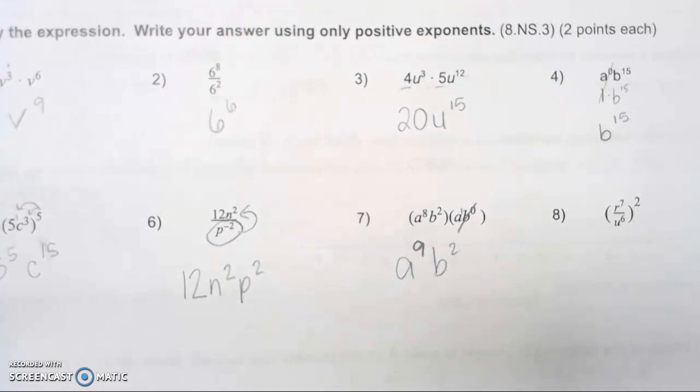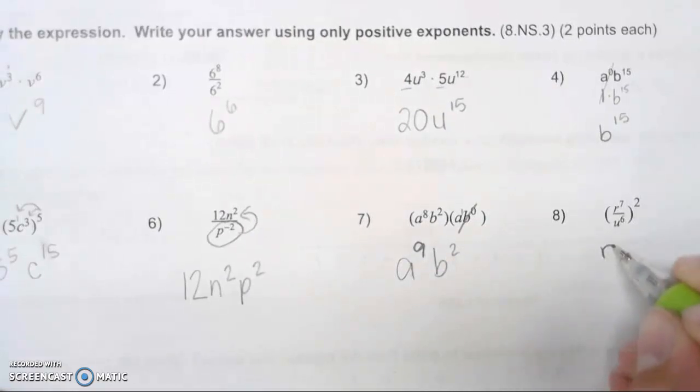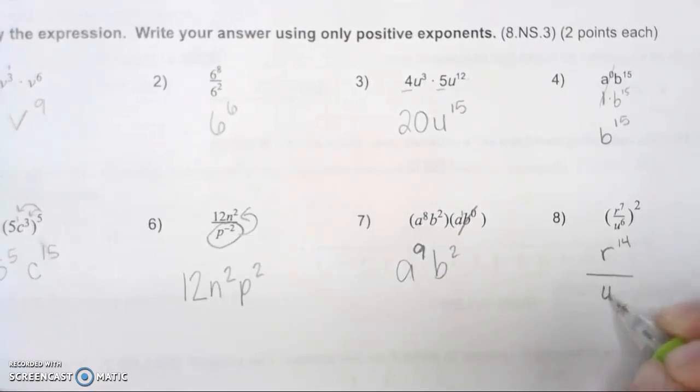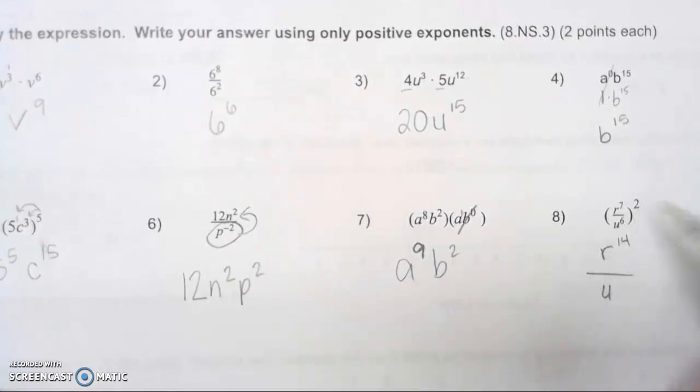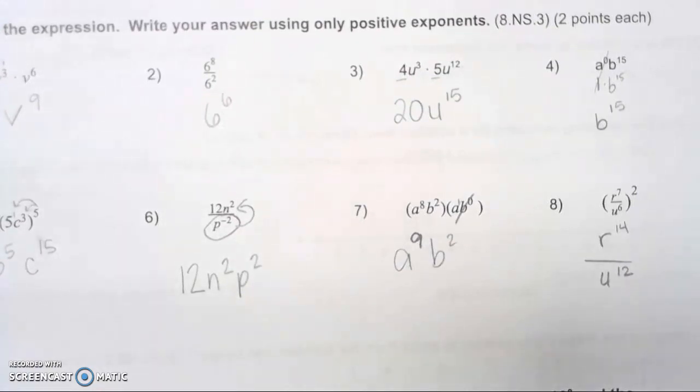And then your last question here, notice how you can't simplify anything in the parentheses, but you do have a power on the outside. So when you have powers to powers, that's when you'll multiply. So in this case, r is your base, and r is going to stay the base. You'll take 7 times 2, which gives you 14. And then you'll do the same at the bottom. So u will stay your base, and you'll take 6 times the 2, which will give you 12. So it should be r to the 14th over u to the 12th.